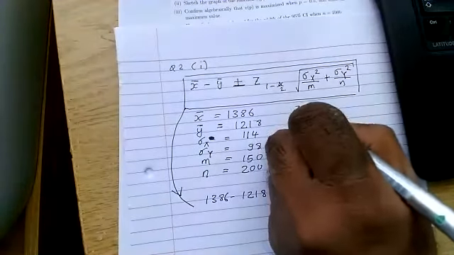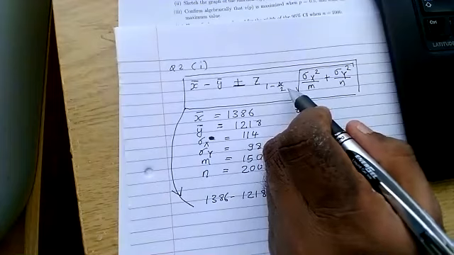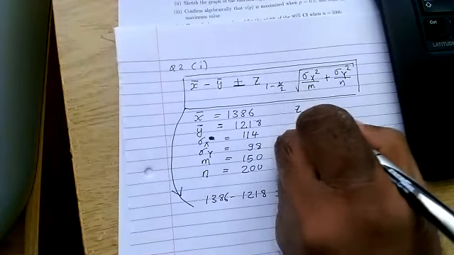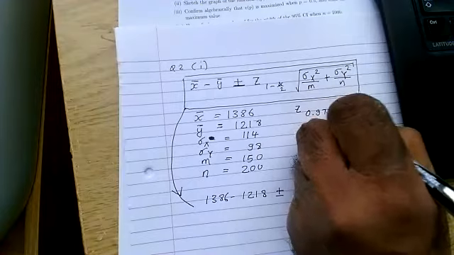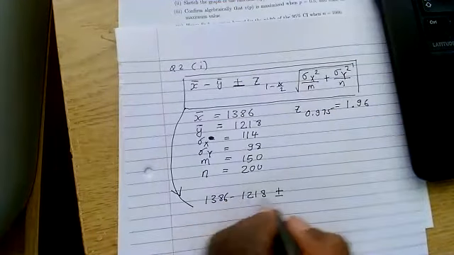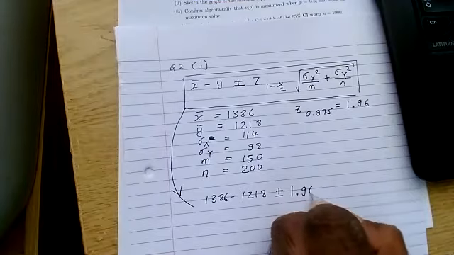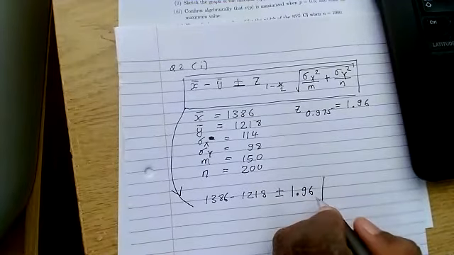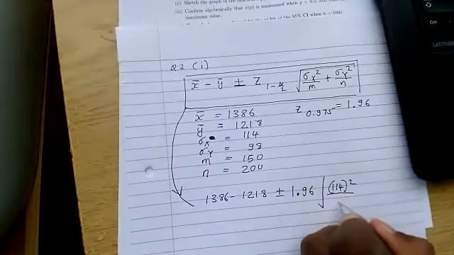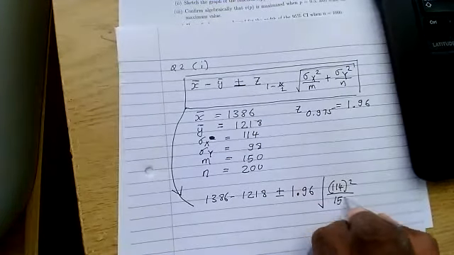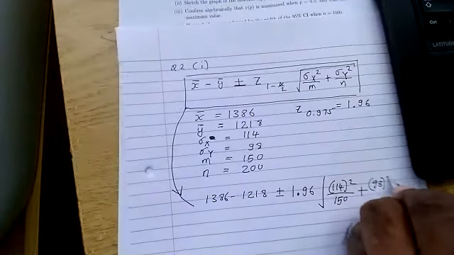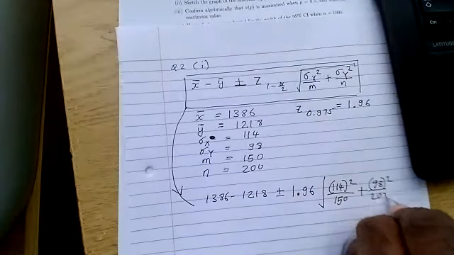All right. So, yeah, alpha is 100 times 1 minus alpha is 95%. So you're looking for 0.975, which, if you read it off the table, is 1.96. So this is going to be plus or minus 1.96. Then in brackets, you have 114 squared divided by 150 plus 98 squared divided by 200.